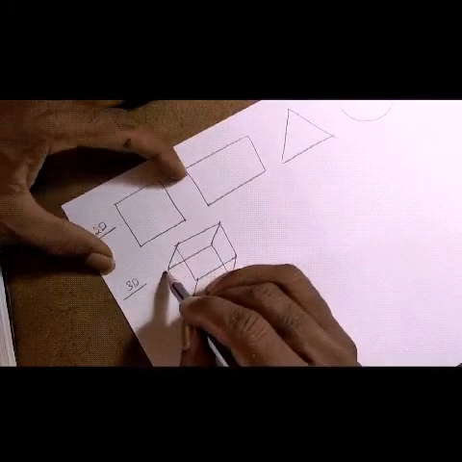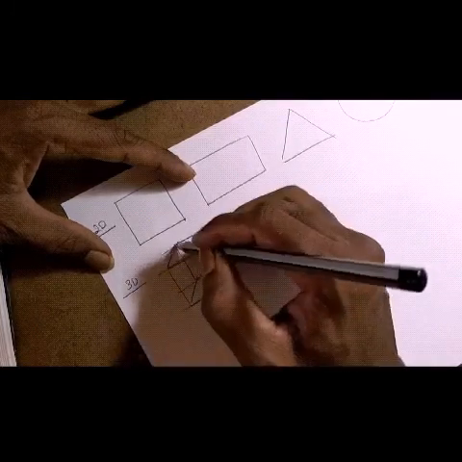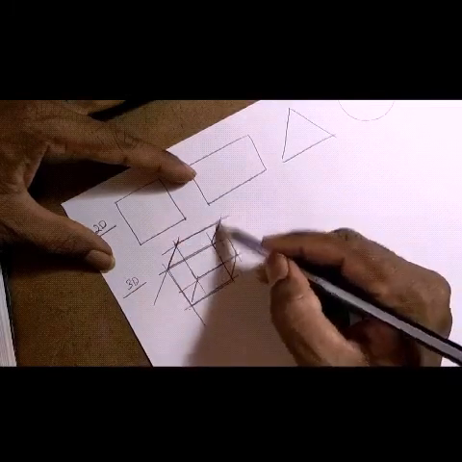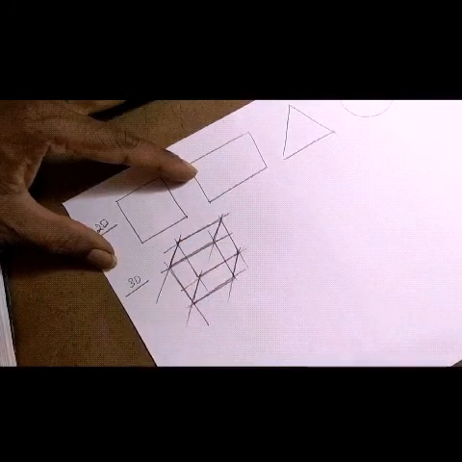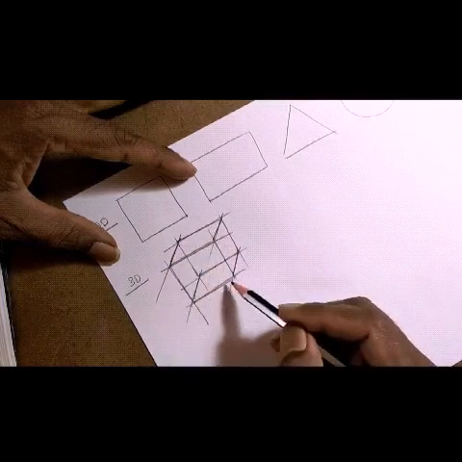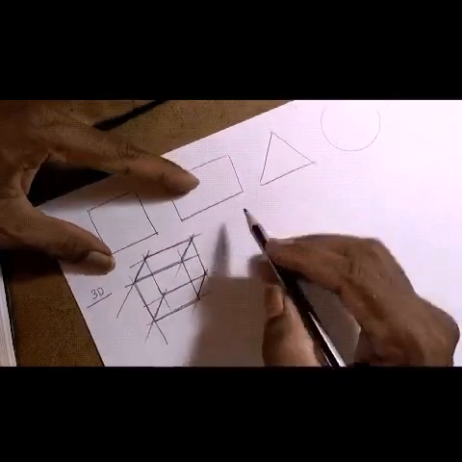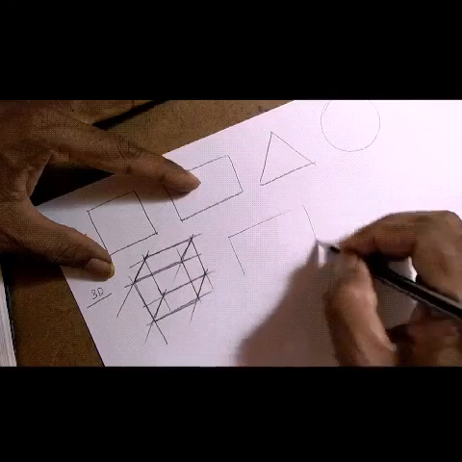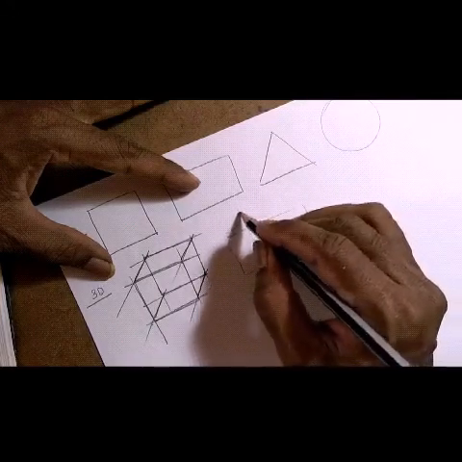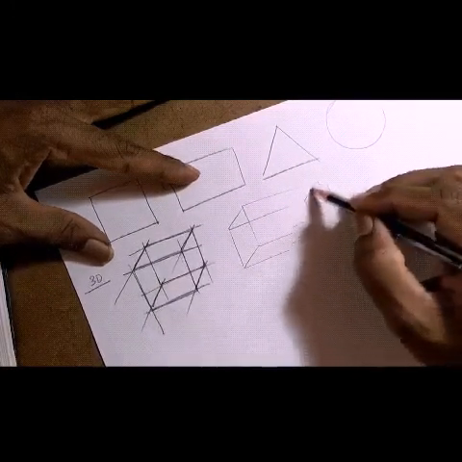You need to check that all the horizontal lines are parallel, the vertical lines are parallel, and the diagonal, slant lines or whatever are parallel too. According to this, if you check, the cube will come out exactly and perfectly. The same method applies to the rectangle: take the same size, give one gap, and then join them.